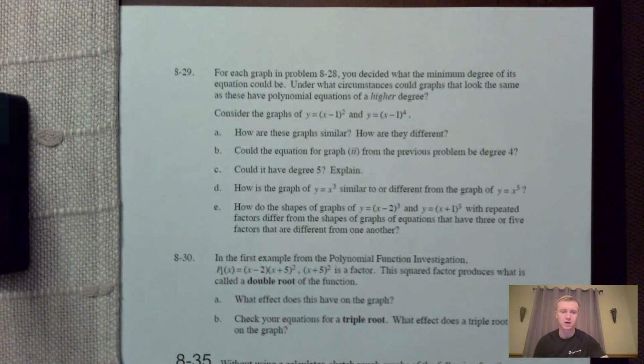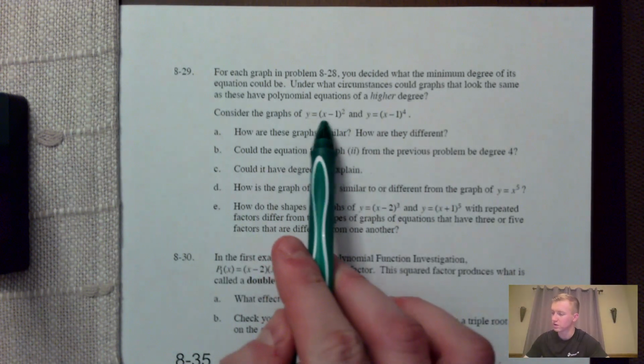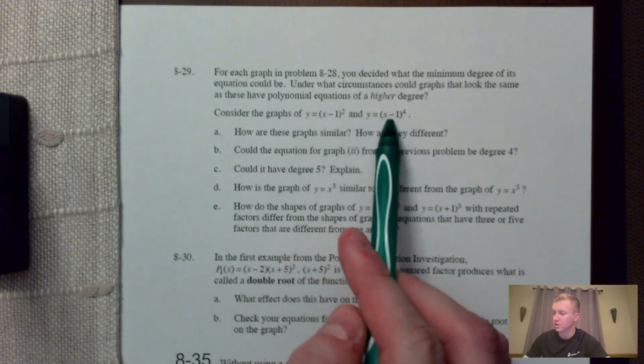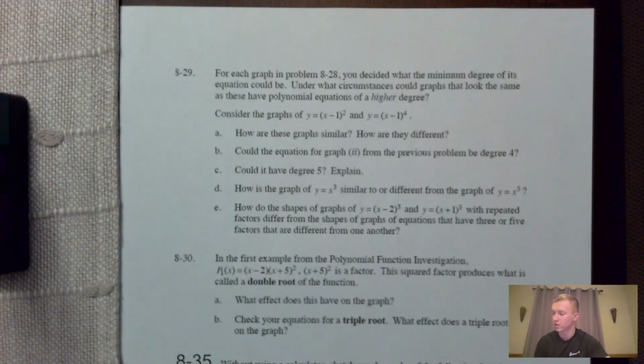So in this case, 829. For each graph of problem 828, you decided what the minimum degree for the equation could be. Under what circumstances could the graphs look the same as these polynomial equations increase to a higher degree? So consider the graphs below. It says y equals x minus 1 quantity squared, and y equals x minus 4 to the 4th power. How are these graphs similar? How are they different?